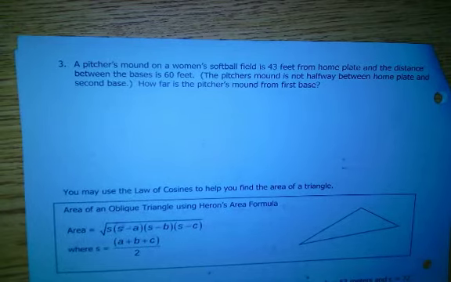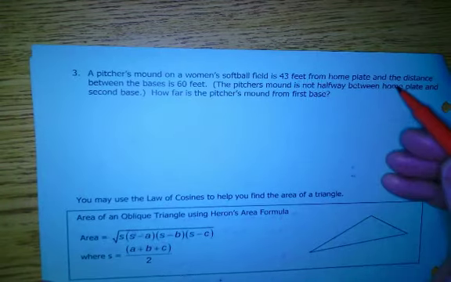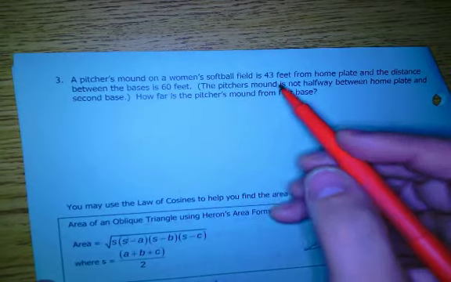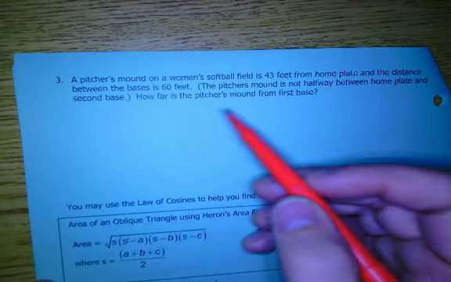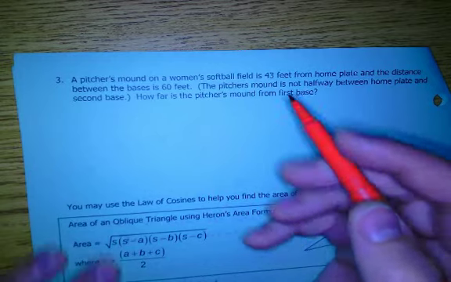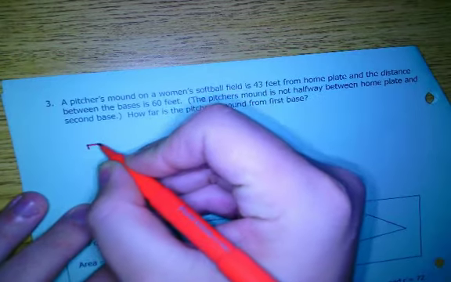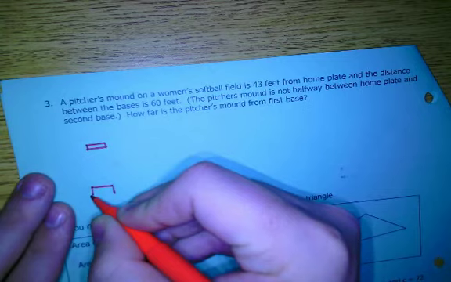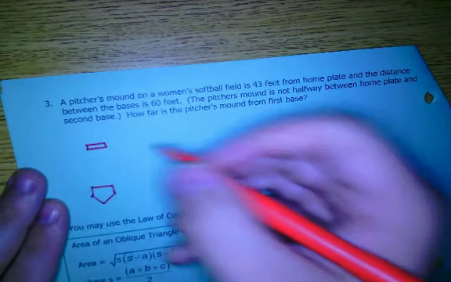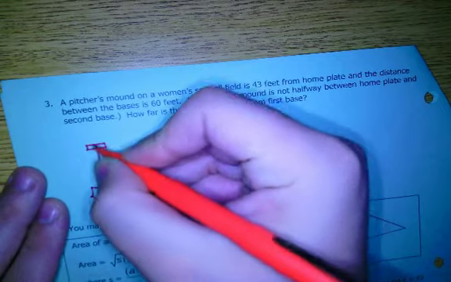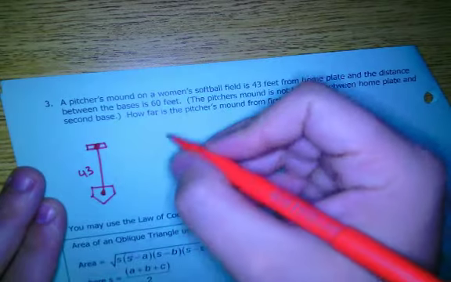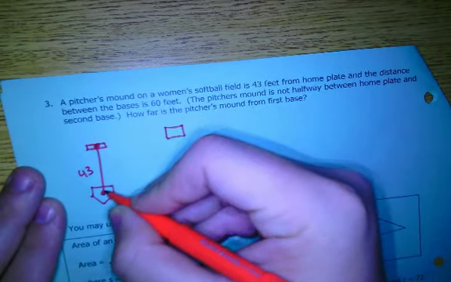Alright, so we're going to start to get into some word problems. Okay? The pitcher's mound on a women's softball field is 43 feet from home plate, and the distance between the bases is 60 feet. The pitcher's mound is not halfway between, so some people just think that's for a baseball problem. But so how far is the pitcher's mound from first base? So here's the picture. So here's the mound. Okay. Here is home plate. Alright, so from here to here is 43. And then here's first base over here somewhere.